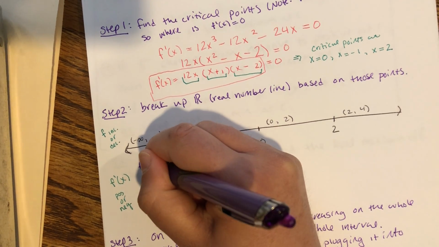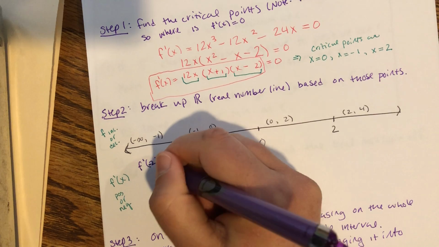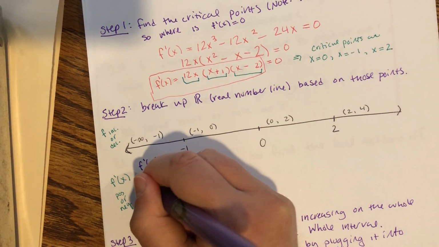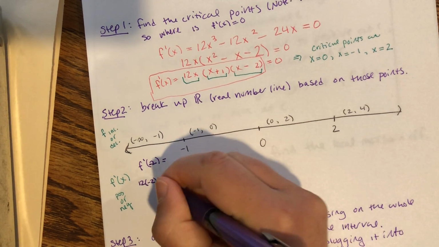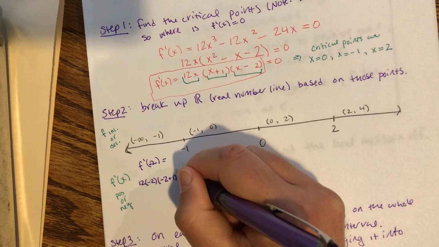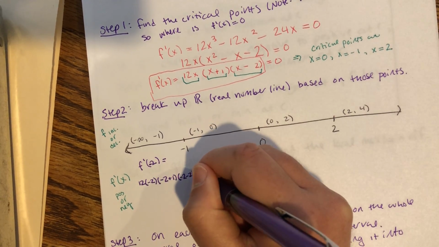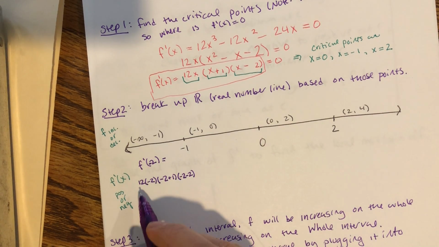So I'm going to find f prime of negative 2 by plugging negative 2 into this function here. I'll get 12 times negative 2 times negative 2 plus 1 times negative 2 minus 2. And again, I do not care about the actual output, I just care if it's negative or positive.